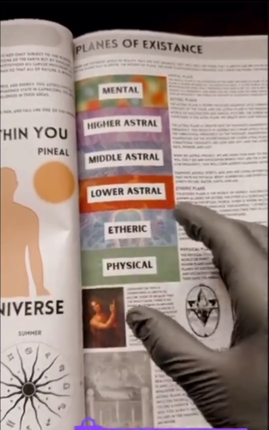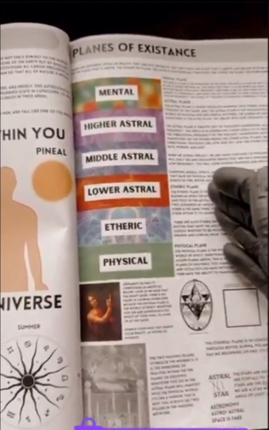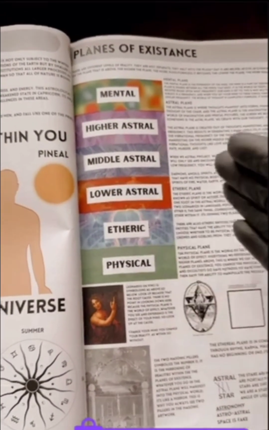There is another plane beyond the physical plane called the astral plane, and this is where the realm of imagination or spirits are, and you can enter this through astral projection. Heaven is the higher astral realms where your mind can operate without limitation.